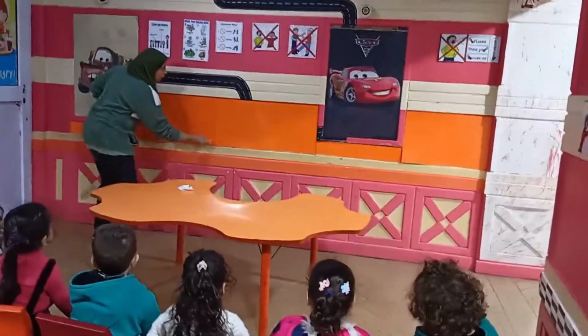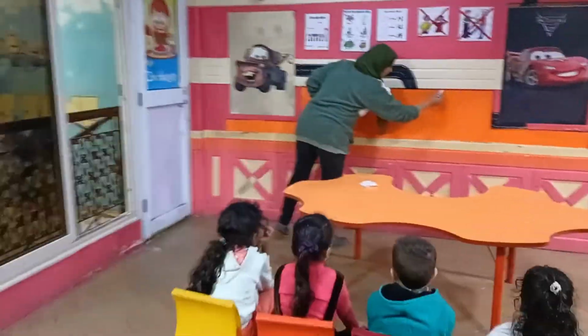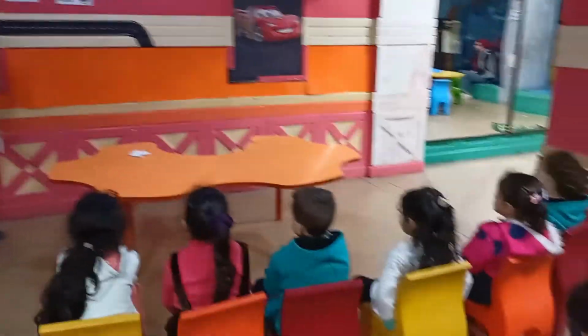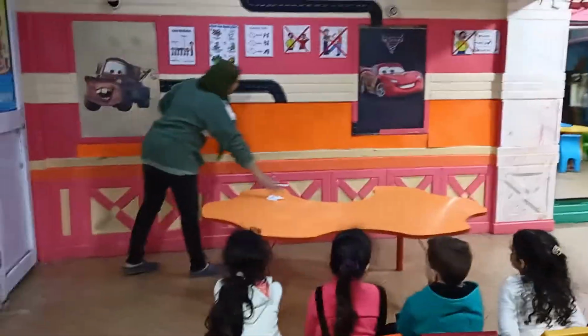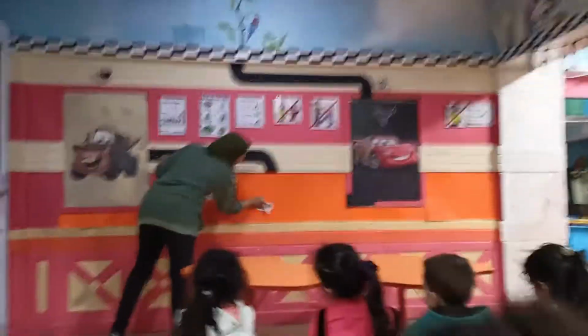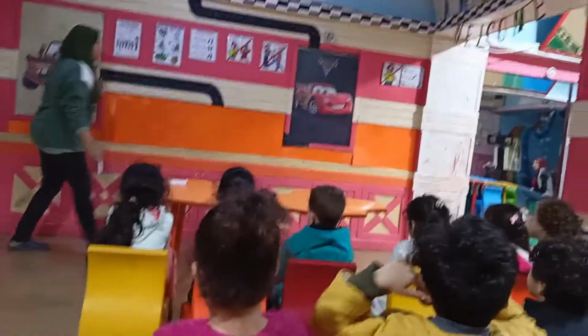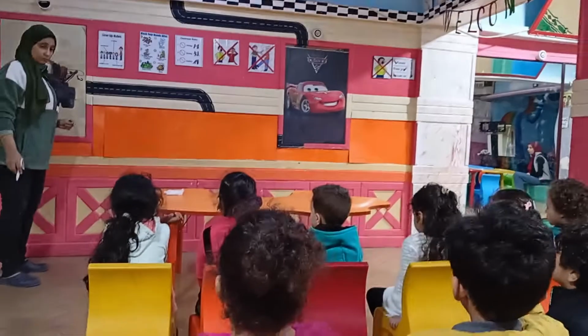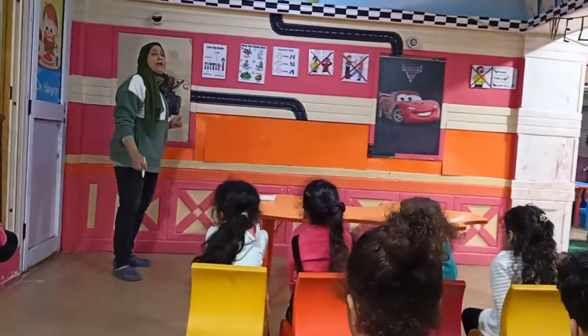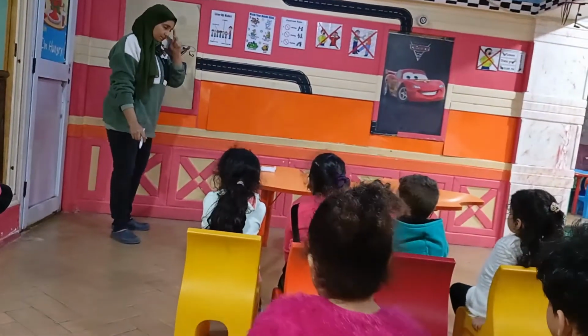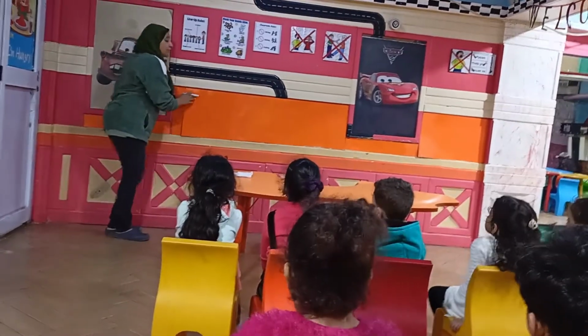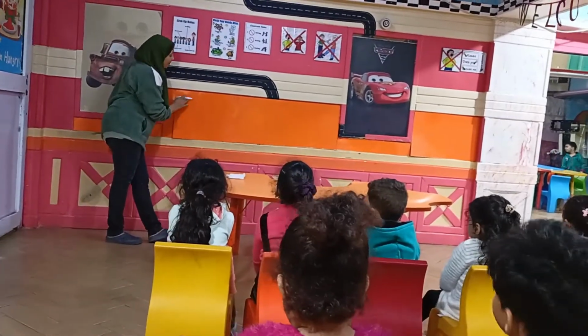We will divide our word into 5 parts. We learned before that each letter has 2 forms. The big one we named capital form, and the small one we named small form, lowercase form.